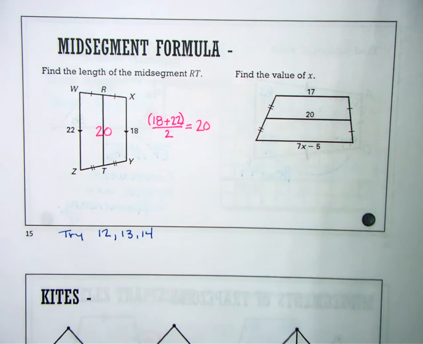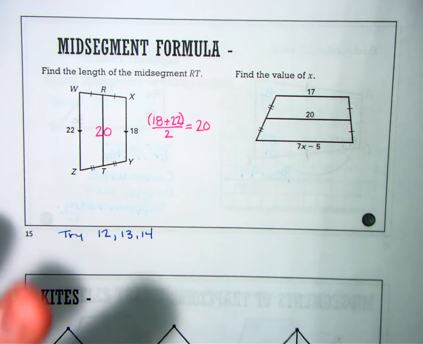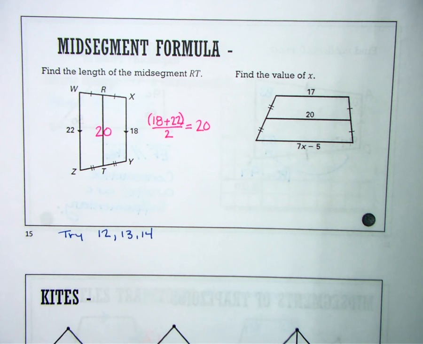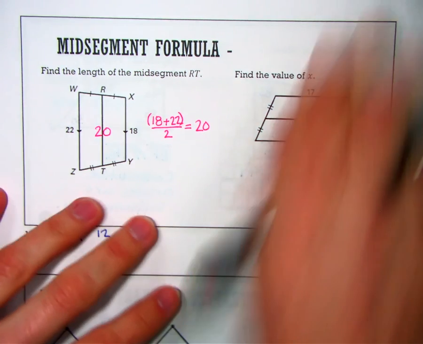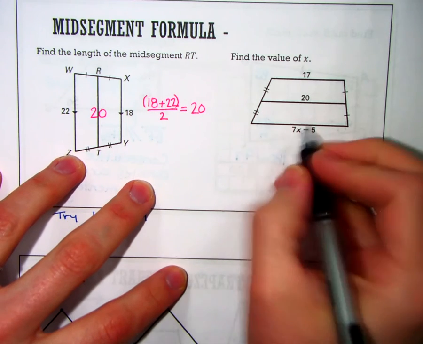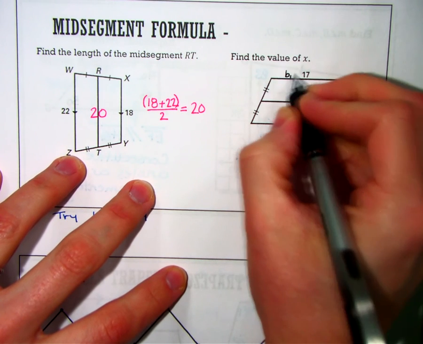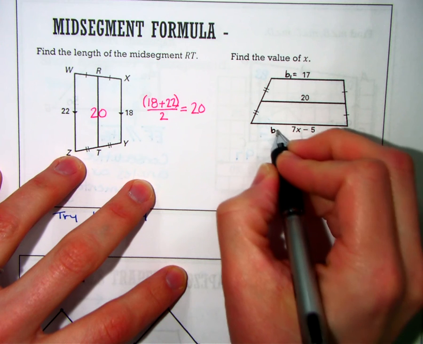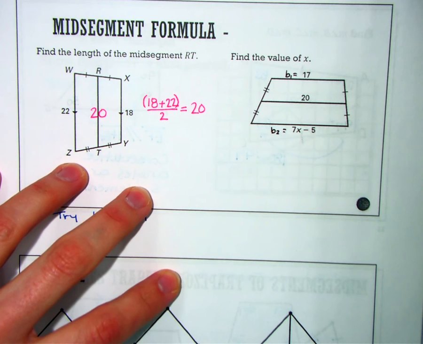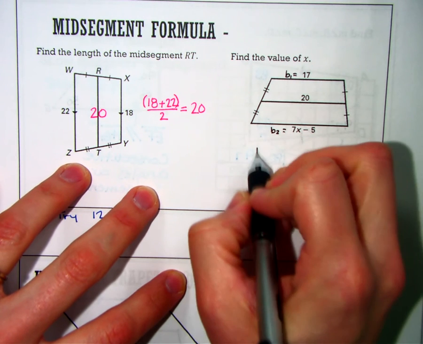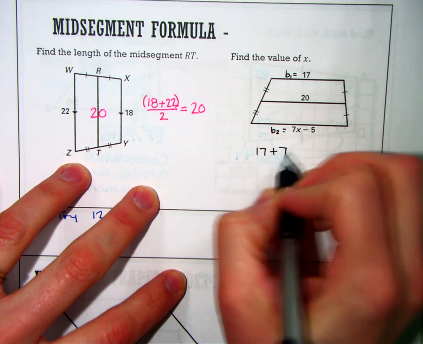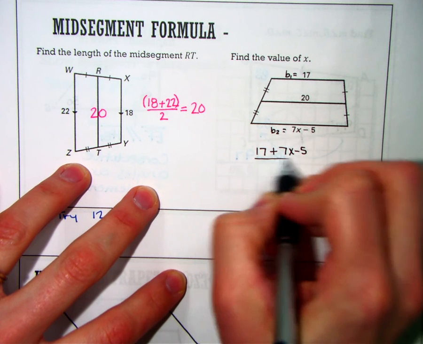Okay, that's easy peasy when there's just numbers, right? What if there's not numbers? Okay, so let's go over to this other one. There is another way to do this, a way to do it in your head a little bit, and that's fine. But I'm going to stick with the formula for this one, just so that you have the formula available if you absolutely need it. Here's what the formula looks like. The formula says to take the bases, the first base plus the second base, add those two together. So you're going to take 17 plus your 7x minus 5 and divide that by 2.